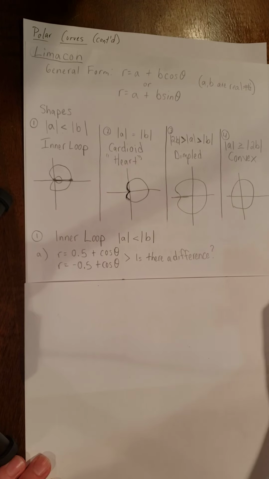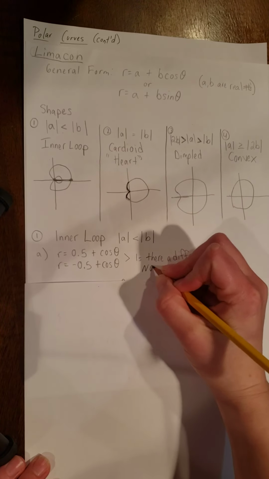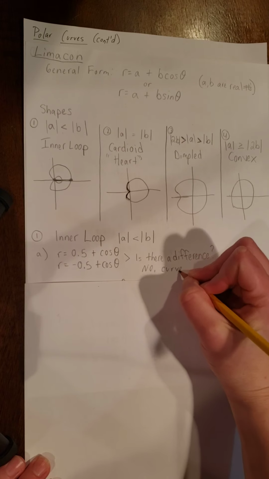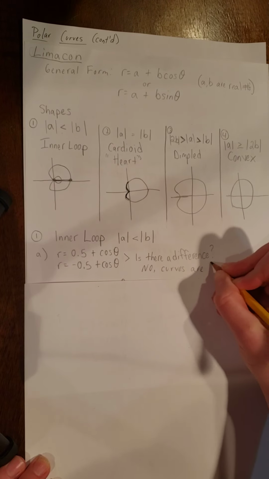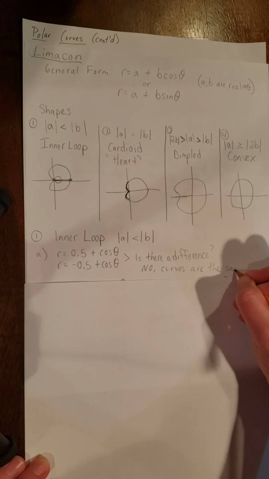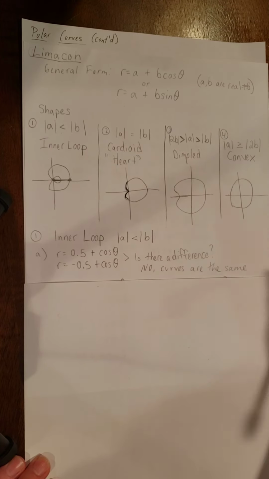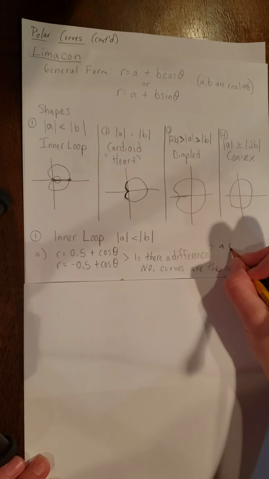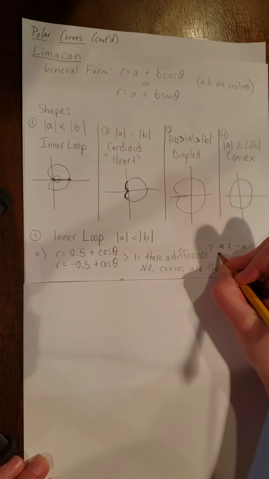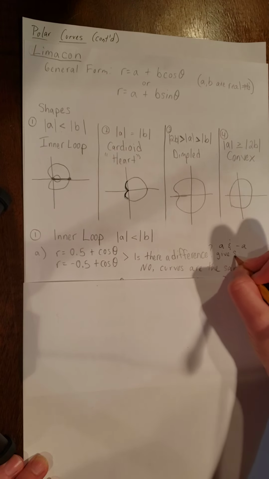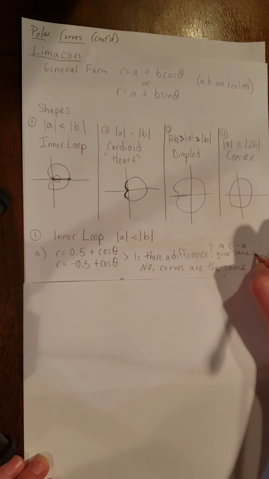So let's answer this with no. Curves are the same. So a and negative a give the same graph.